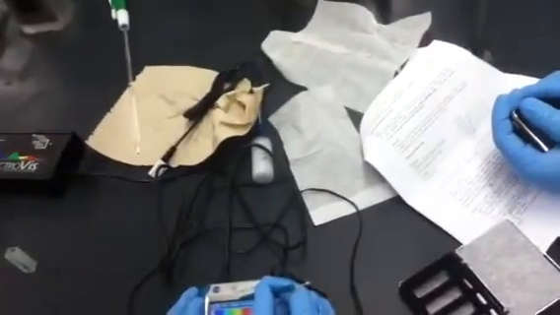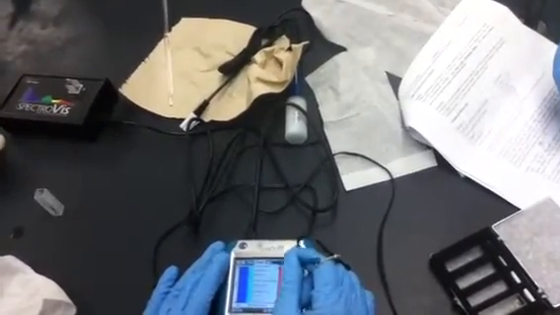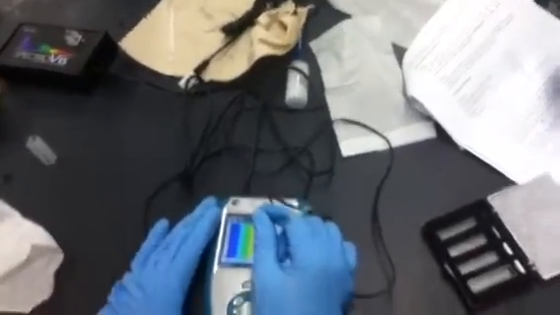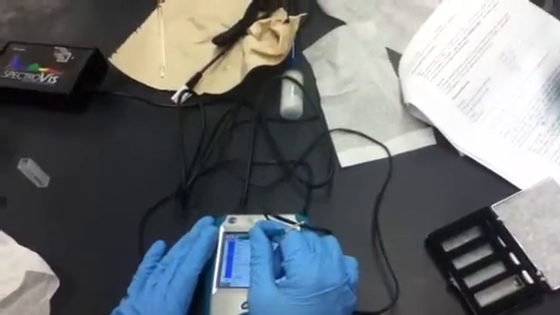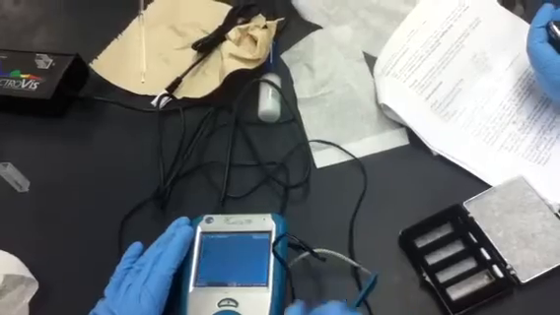So we have to go back and do the calibration again. Okay, so let's do that with the water and see what happens in this case.